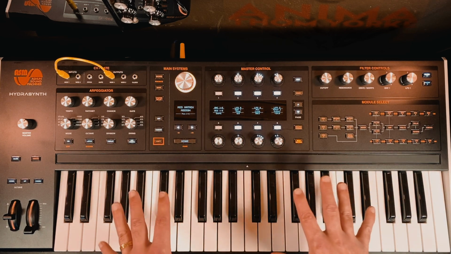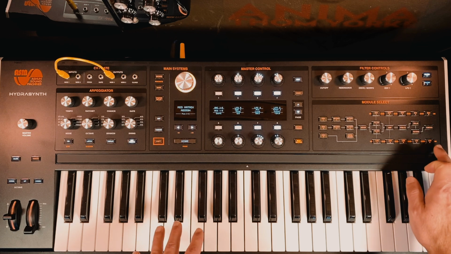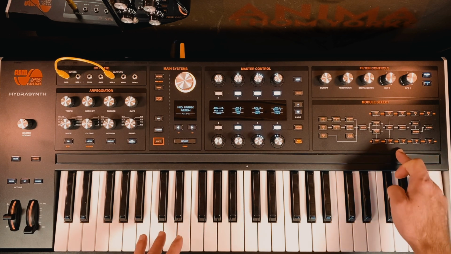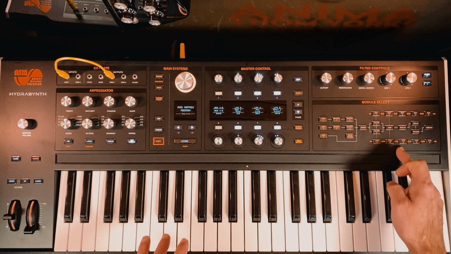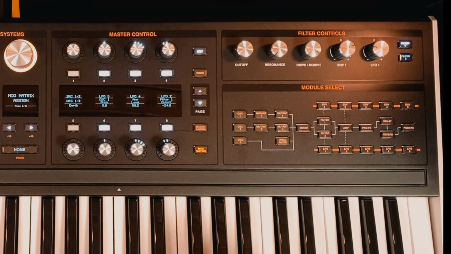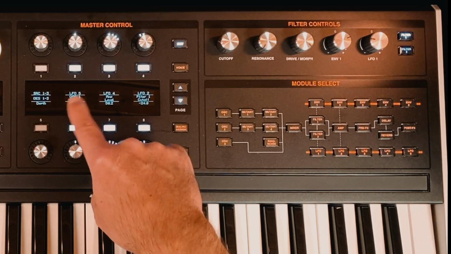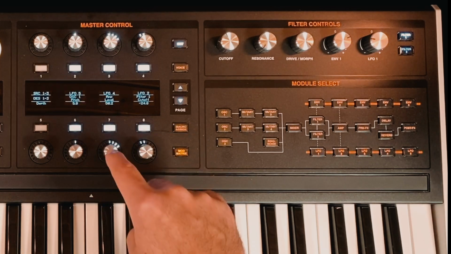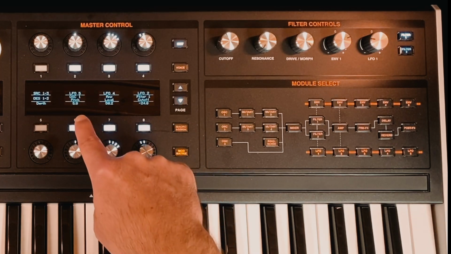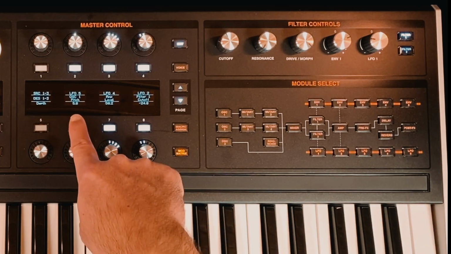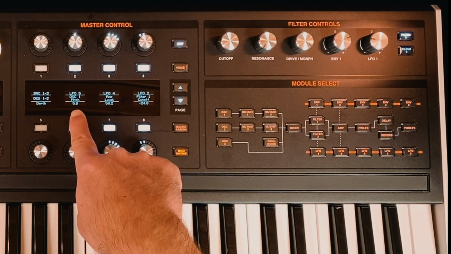If you have been following the channel, you know that I like to start from LFO 5 downwards, so I can use the vacant ones until we get to the pre-routed ones. And there you can see my first function here, or my first routing, which is LFO 5, modulating the pitch of oscillator 1. And this is set here in my mod matrix to a value of 5.8.